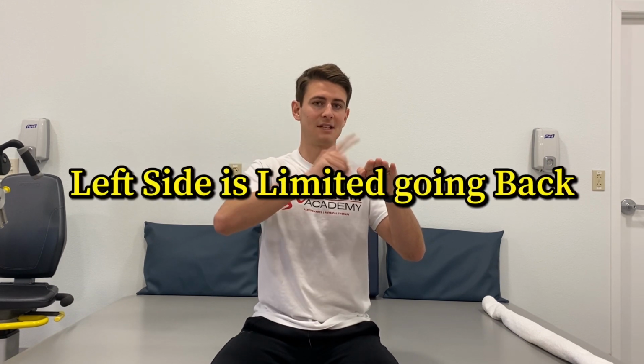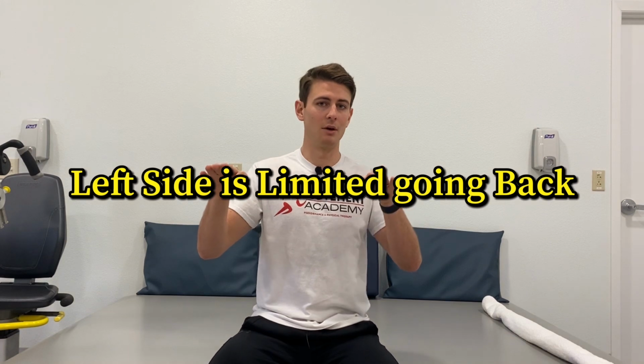Now why does that matter? Because we need to know which joint is limited and in which spot. I'm going to use an example of my left side. So when I'm looking at my left, my joints are trying to move like this, but something is getting caught and I'm feeling pain on that left side. So now I know that the left side might be limited with that going back motion.